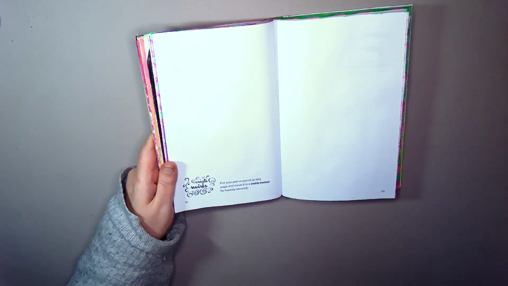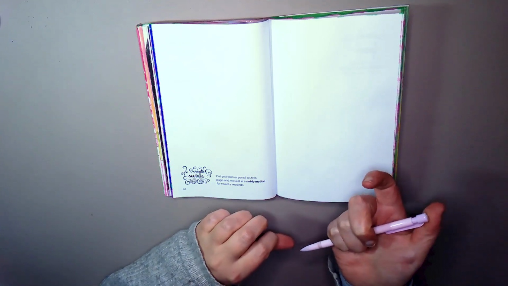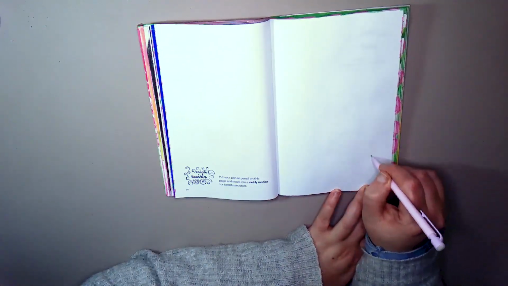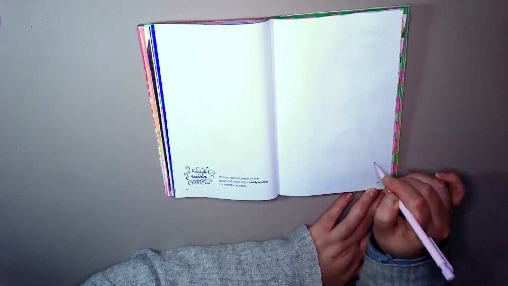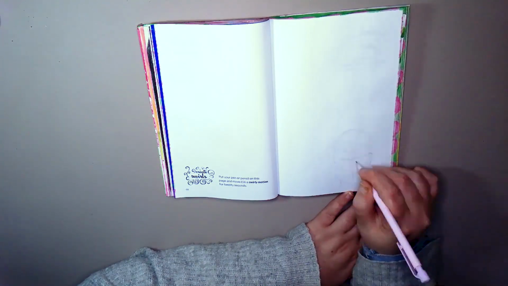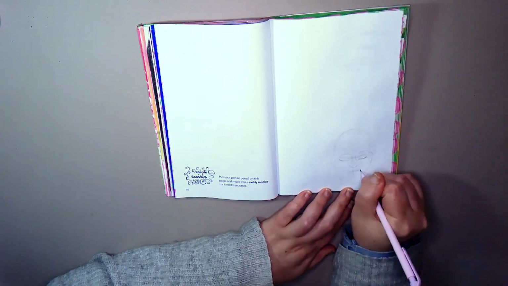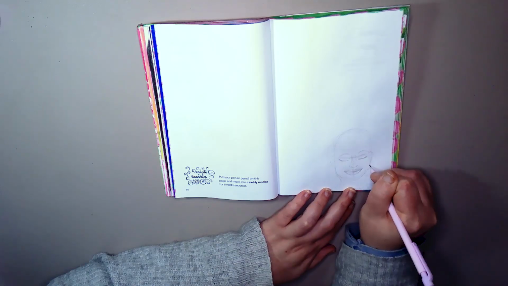Diving straight in today. Hello, welcome. Today we are trying to get pencil to work. We're creating swirls. I didn't even show the prompt today, I just was distracted by my pencil.